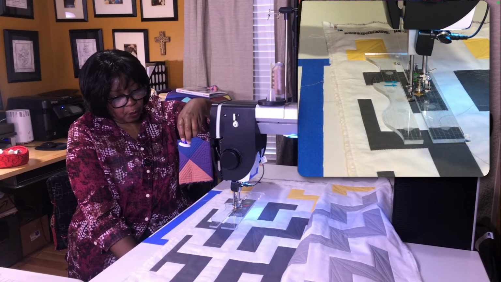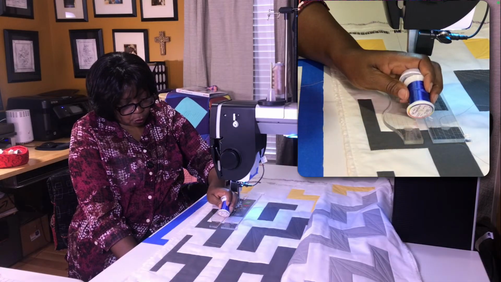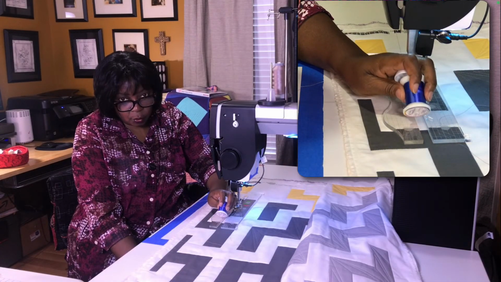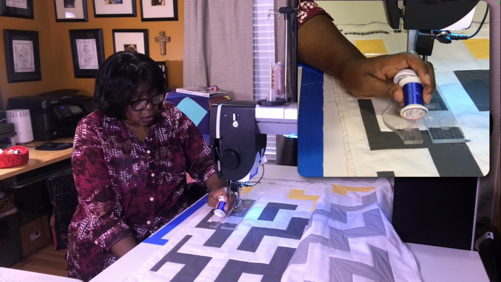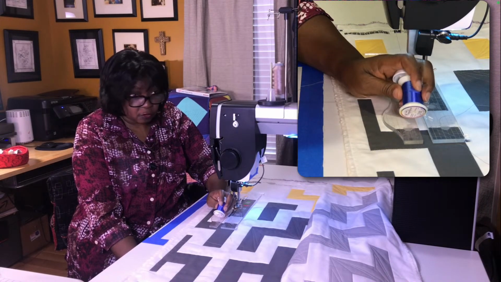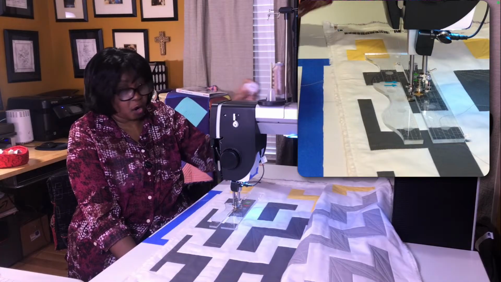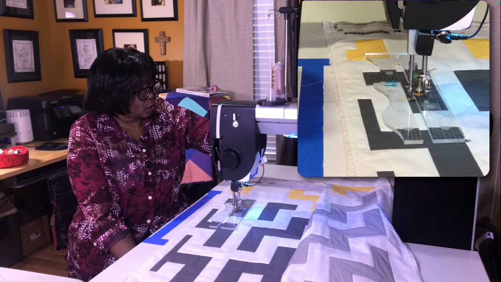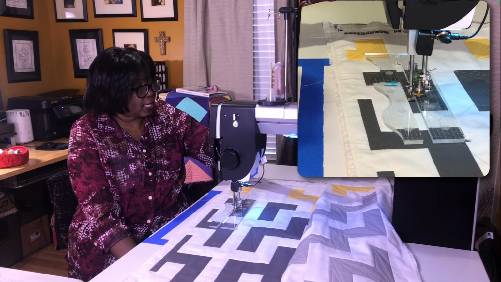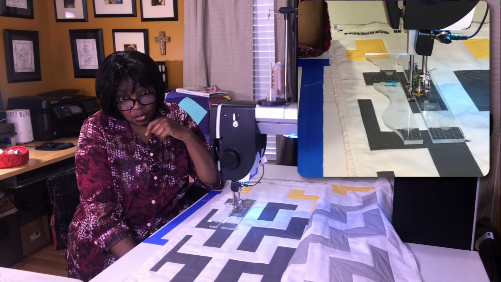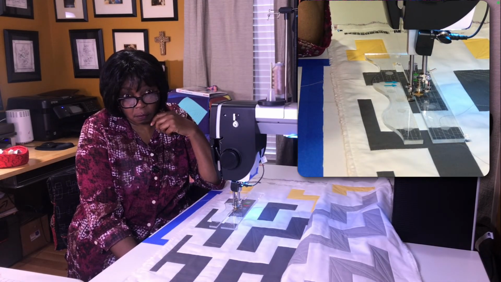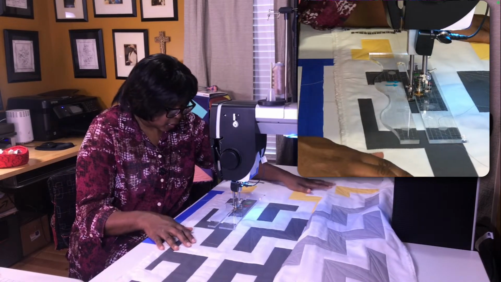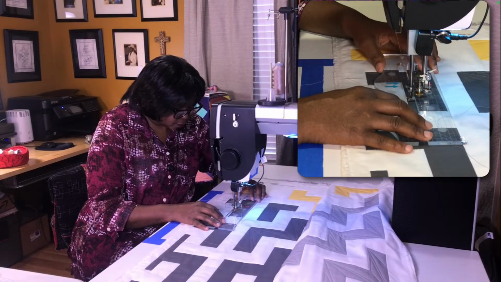Depending upon what kind of thread you have, whether it's a small spool that is horizontal wound instead of cross wound, they have a horizontal spool pin on the side. So that allows me to use my smaller spools of thread. I just added those two features in the last couple of months, and I like both. Both features are fantastic.